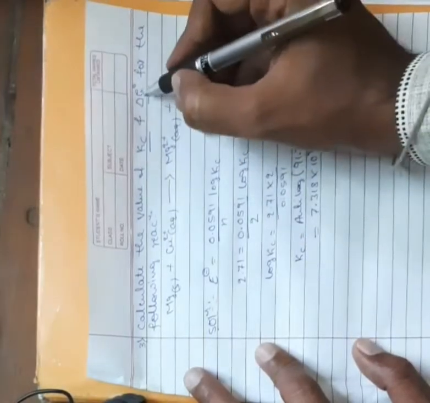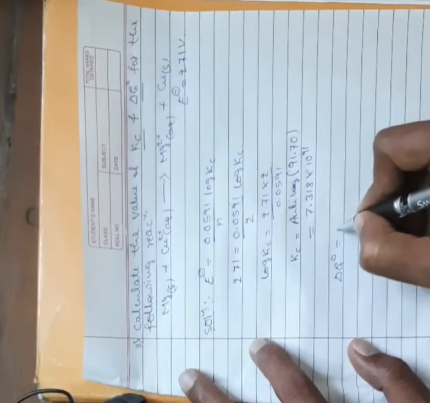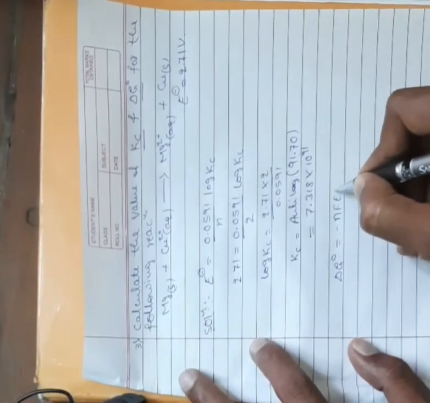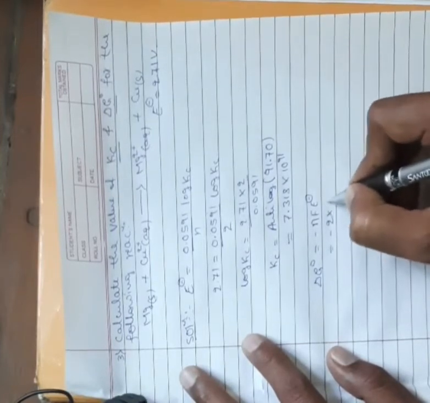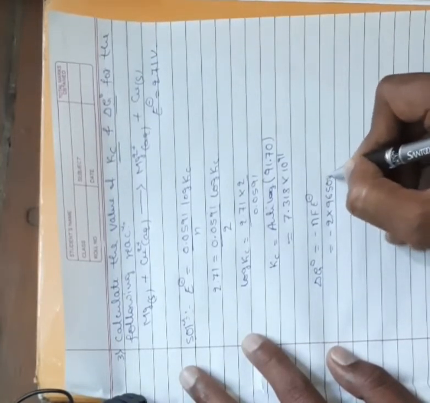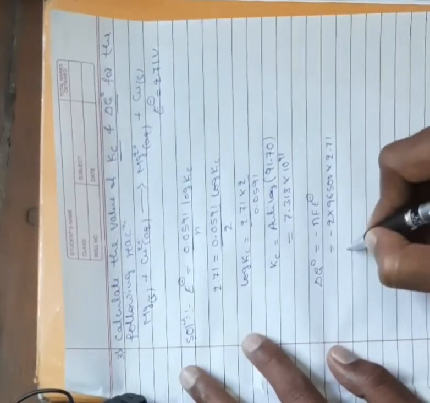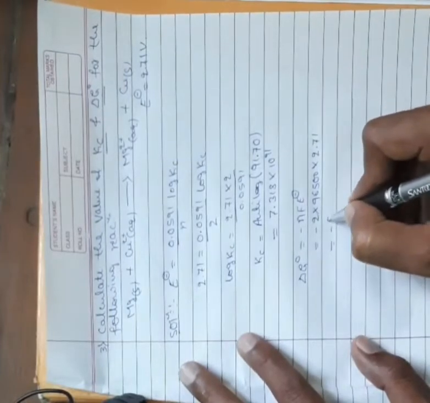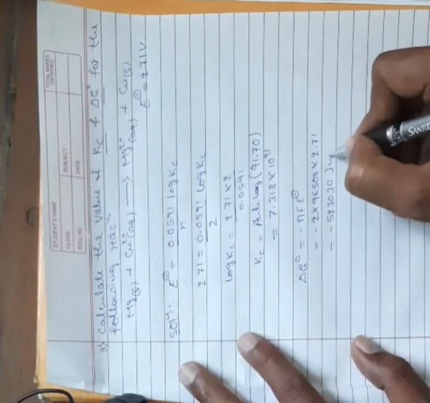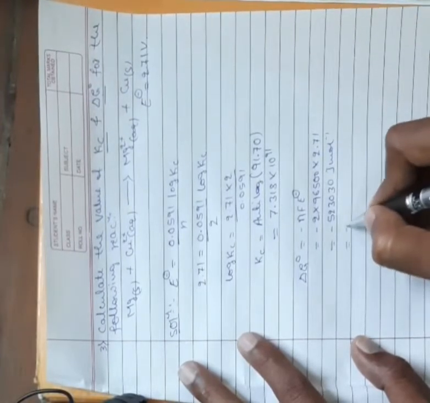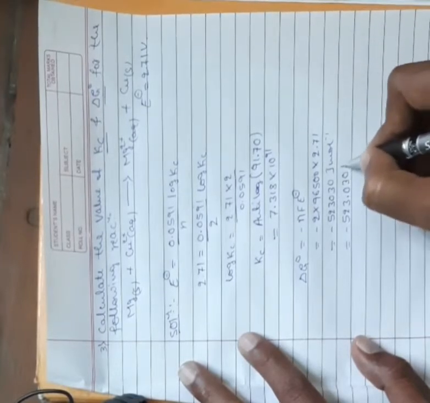The second question is to calculate ΔG°. You know the relation, ΔG° = -nFE° of the cell. N is again 2 electrons, F is 96,500, and the EMF of the cell is 2.71 volt. If you calculate this, you will get -523,030 joules per mole, which can be written as -523.030 kilojoules per mole.